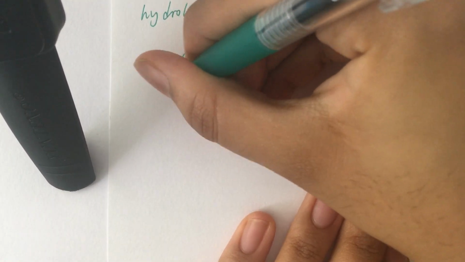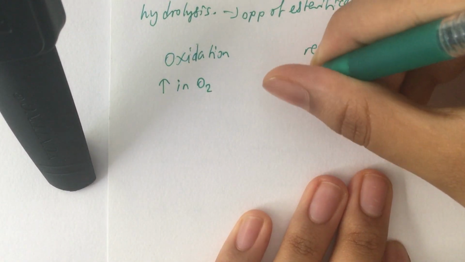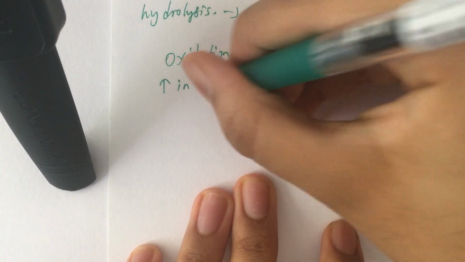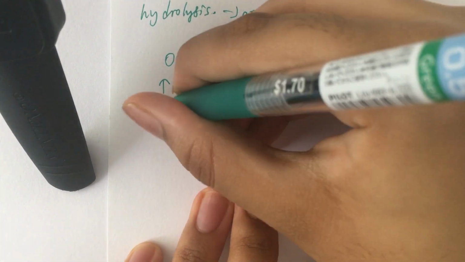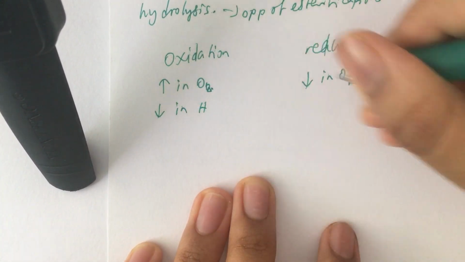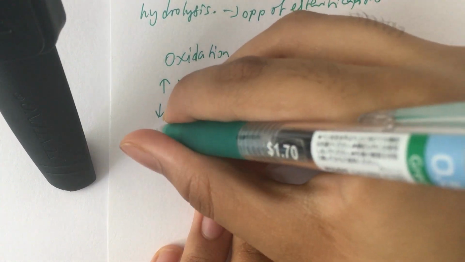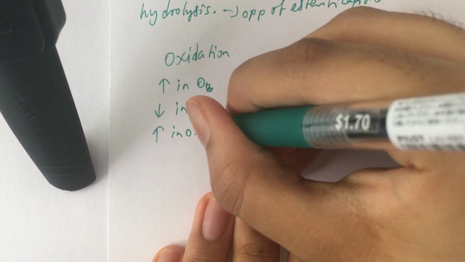But we'll start with the simple definition first. Oxidation would be adding oxygen, removing hydrogen, or an increase in the oxidation number. Likewise, reduction would be removing oxygen, adding hydrogen, or reducing the oxidation number.